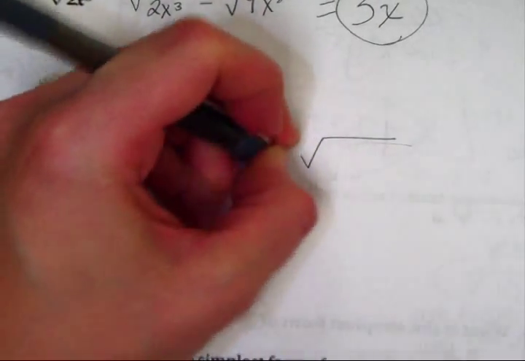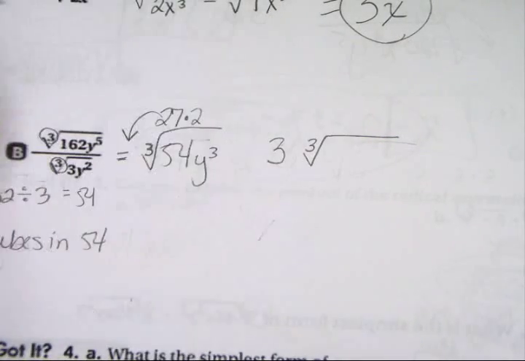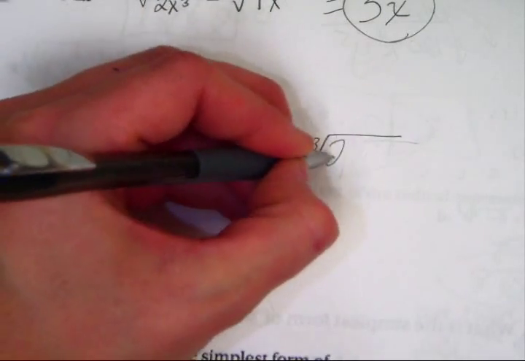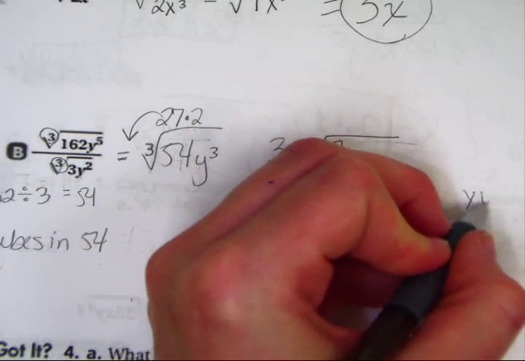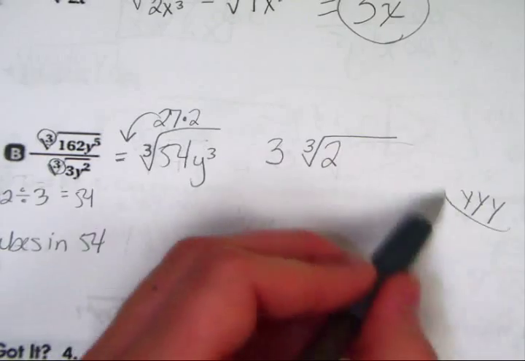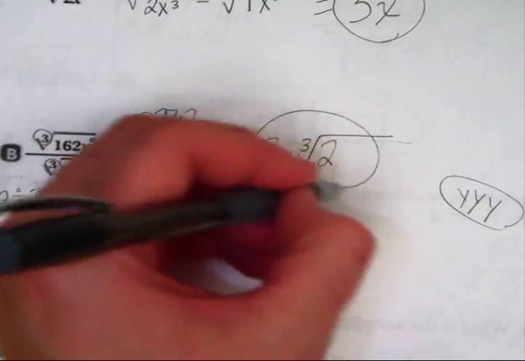Leave a little space in case we'll take some variables out. 3 and the cube root. What's left over? 2. Now think about your y's. I'm pulling out groups of 3. So I have y, y, y. How many groups of 3? I can pull out a single group with none left over.